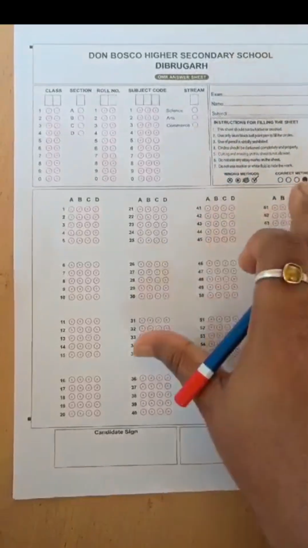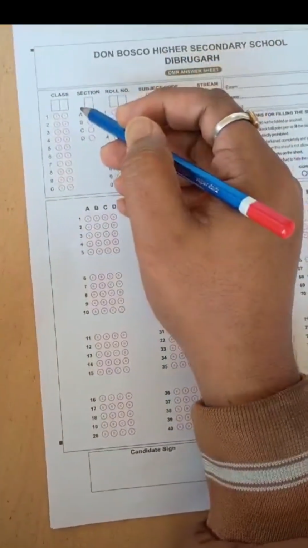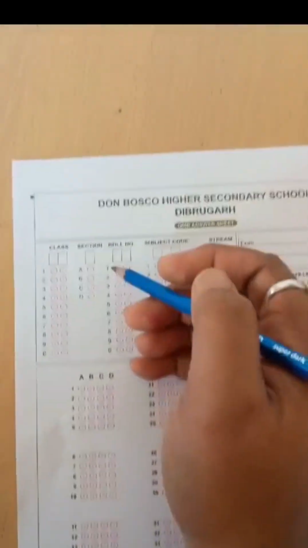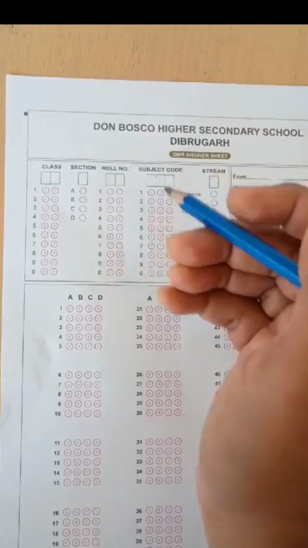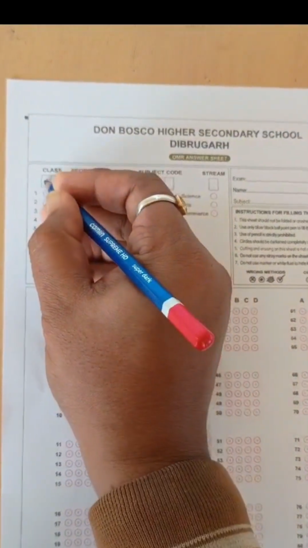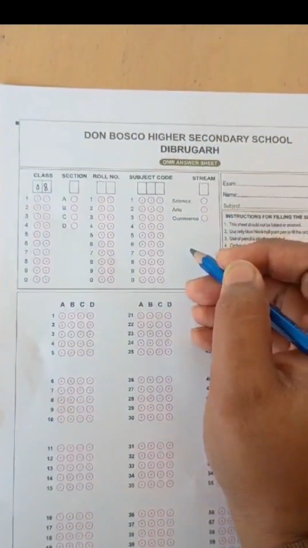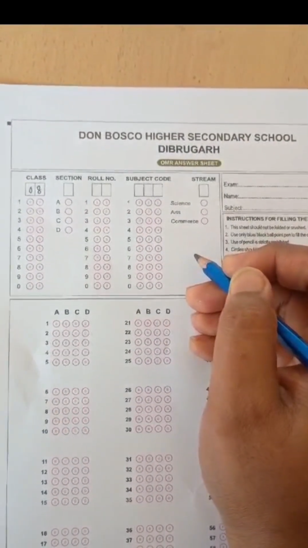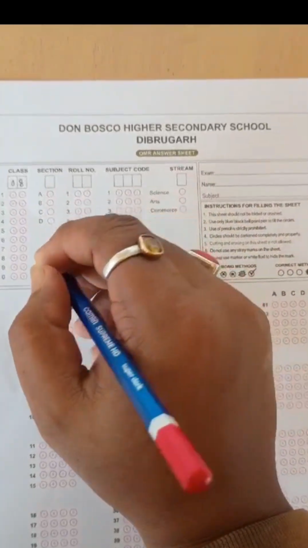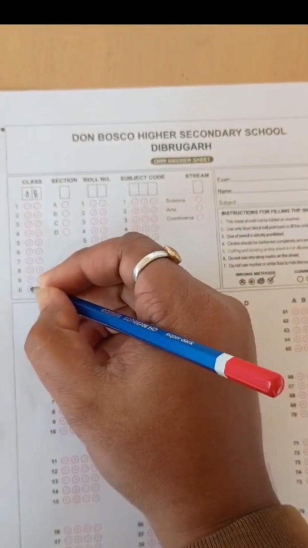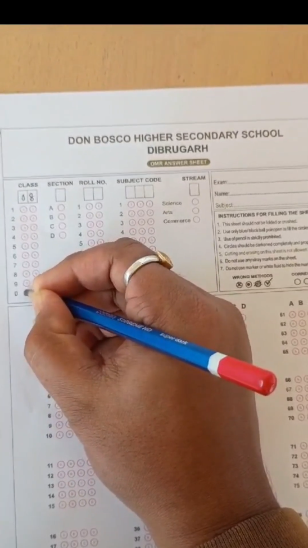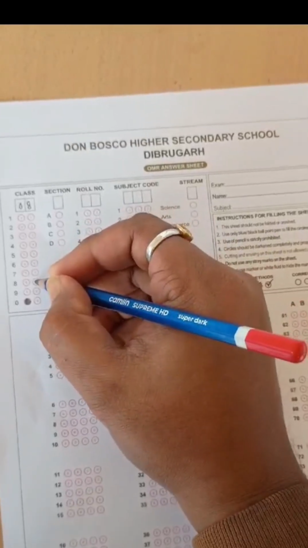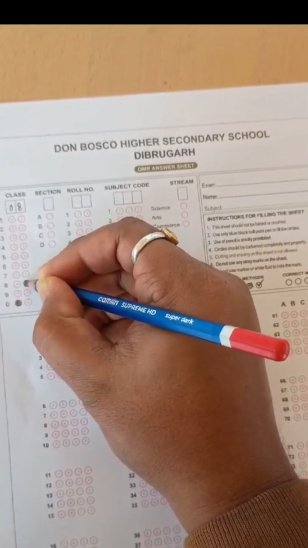Now, the first thing that we should start with is the class. For example, I'm just filling this OMR for class 8. So we will write it as 08. Like for class 6, it will be 06, and for class 7, it will be 07. The 0 should be filled at first, with the help of a pencil. It's better to use an HB pencil because it is dark.